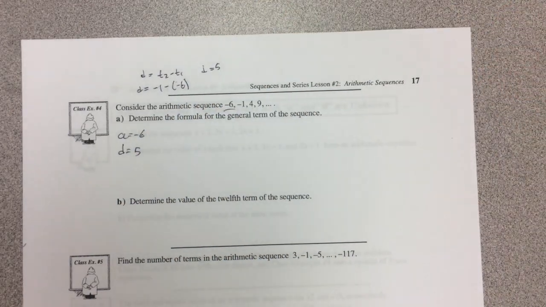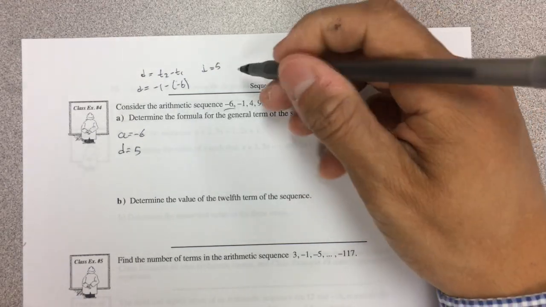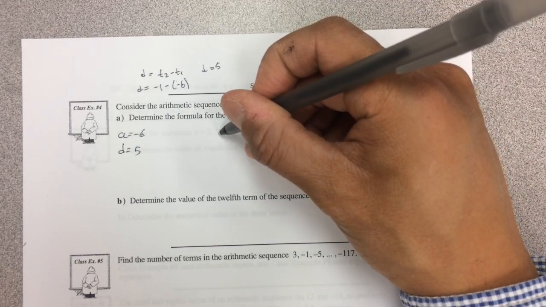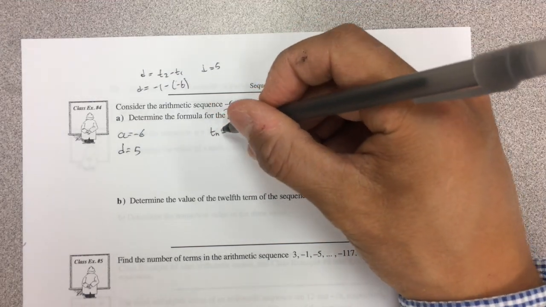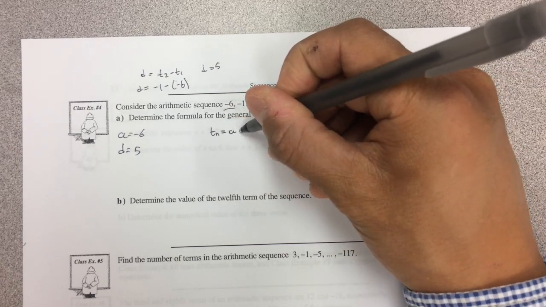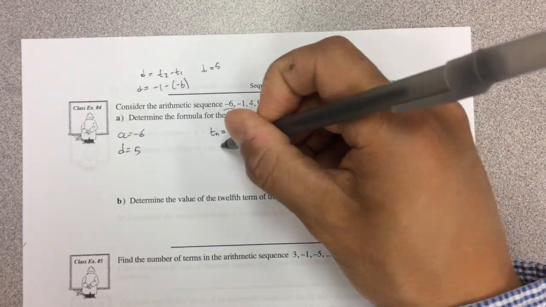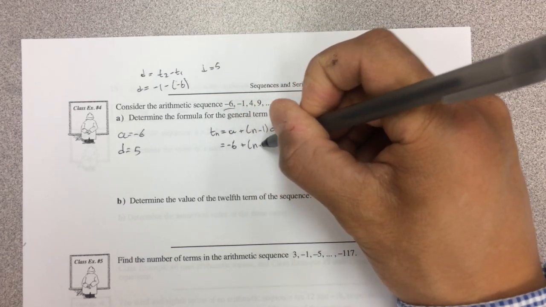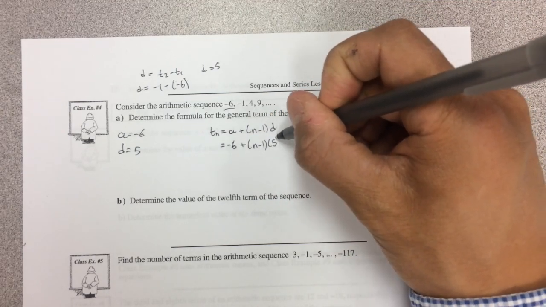The next thing we want to do is determine the formula for the general term of the sequence. The general formula is the one we determined earlier on. So Tn, remember Tn is any general term, is a plus n minus 1 multiplied by my difference. A being negative 6 plus n minus 1. I'm not sure what n is, right? Because that's any nth term.